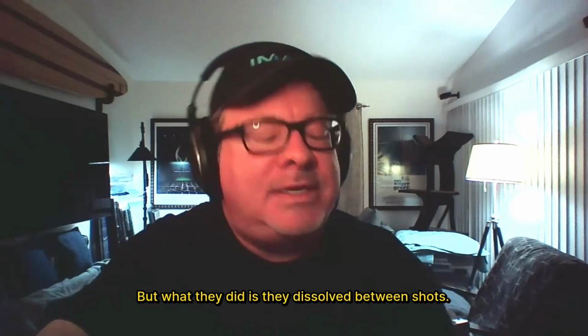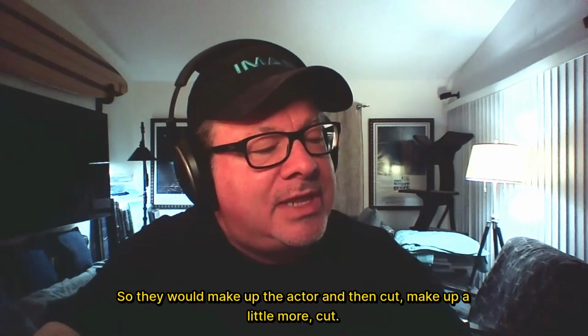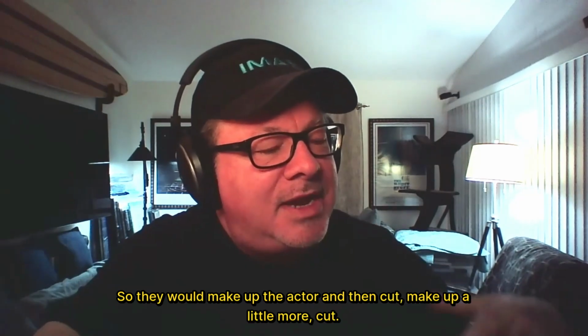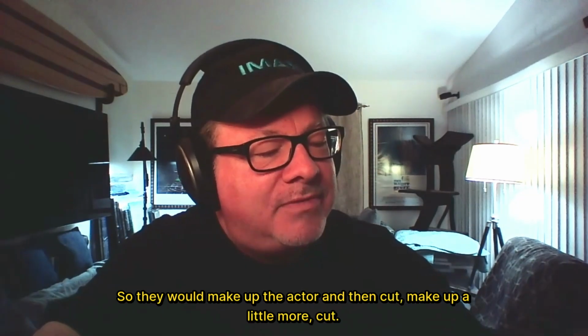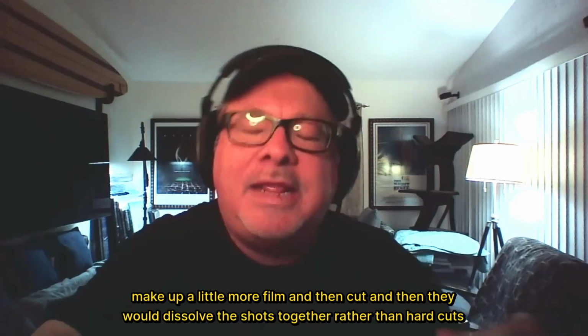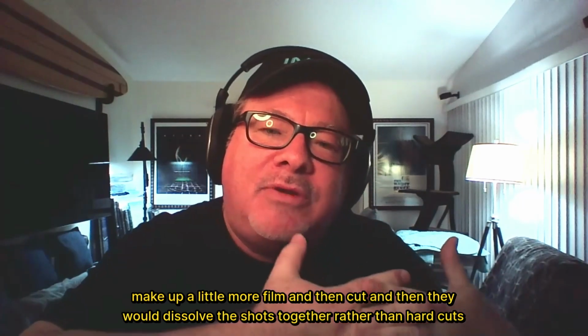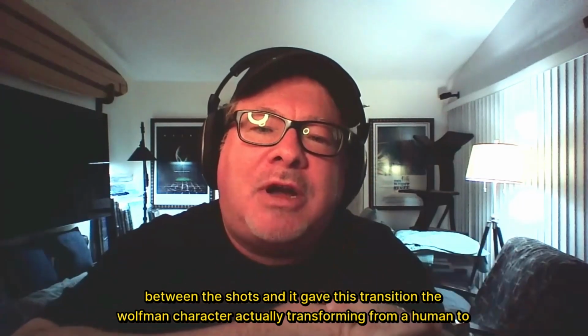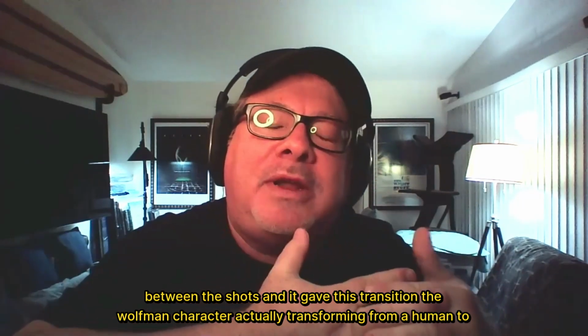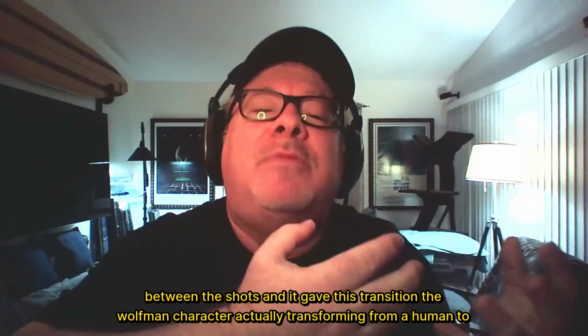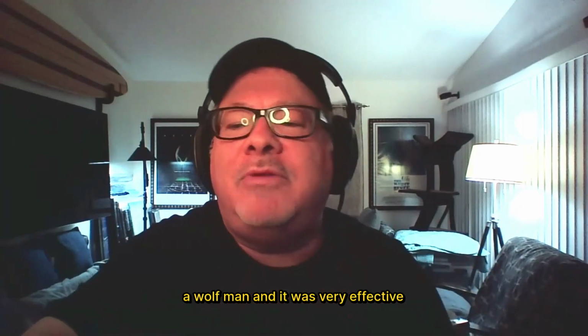But what they did is they dissolved between shots. So they would make up the actor and then cut, make up a little more, cut, make up a little more, film, and then cut. And then they would dissolve the shots together rather than hard cuts between the shots. And it gave this transition, the Wolfman character actually transforming from a human to a wolf man. And it was very effective.